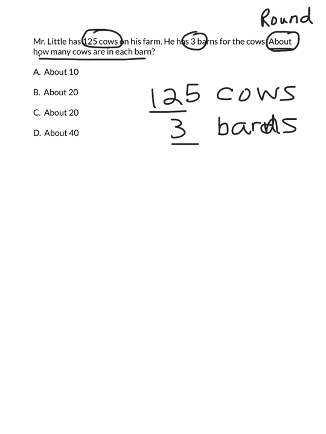And we see that the first 2 numbers of 125 is 12, and our divisor is going to be 3. So we have a basic fact there of 12 divided by 3 equals 4.